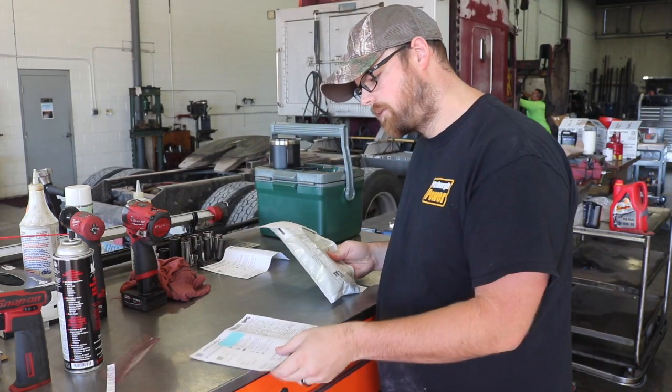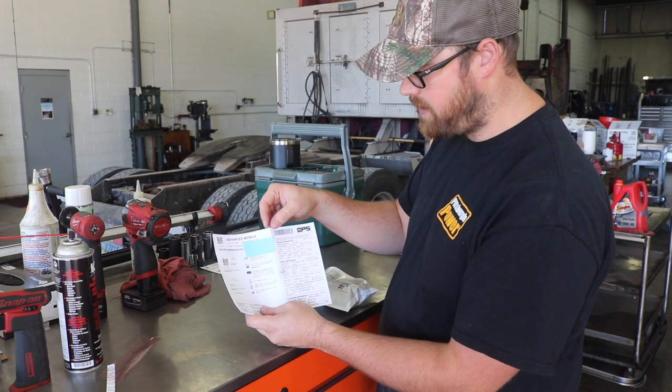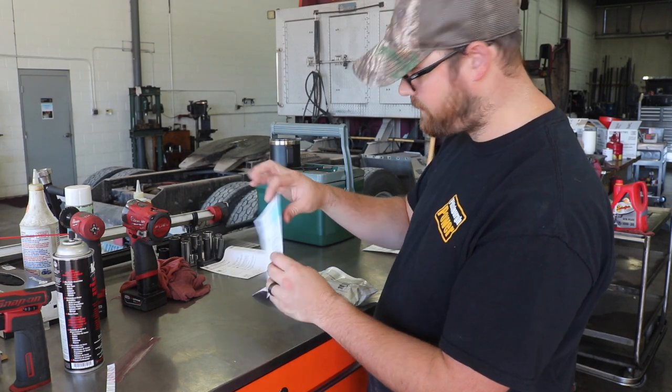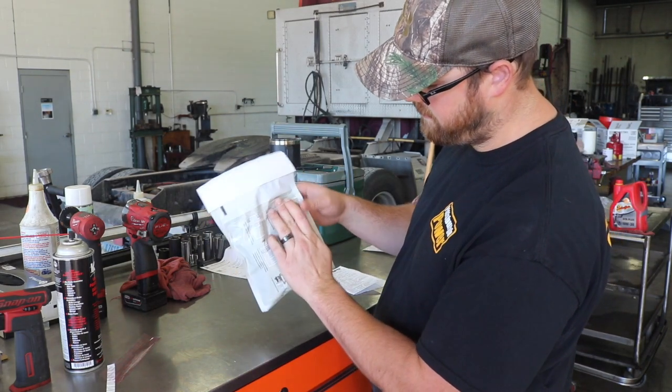Now we just went over your oil sample, the actual form that you need to fill out. On this form, and in the front there'll be a little flap here.